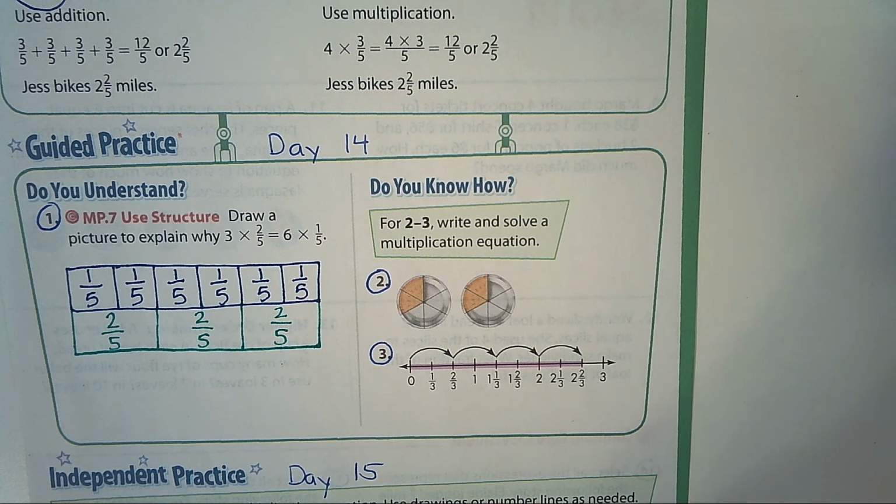For number 2 and 3, write and solve a multiplication equation. So you have to look at the pictures here. Lesson 10.2 is about using models. So models can be bar diagrams, they can be number lines, they can be pictures. It's just a visual representation of an equation. So for number 2, I see 2 pie tins, and each pie tin has 2 pieces in it. When you're figuring out what the fraction is, you have to look at what 1 whole is, because that would be your way to figure out the denominator.